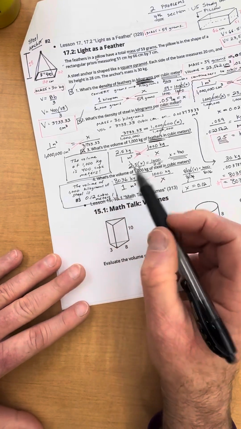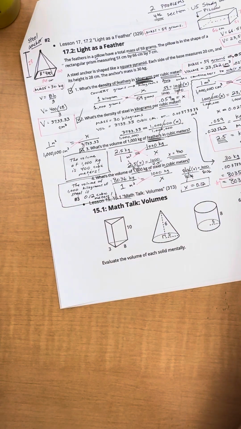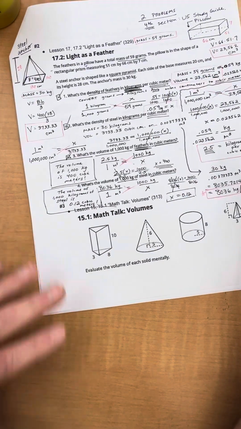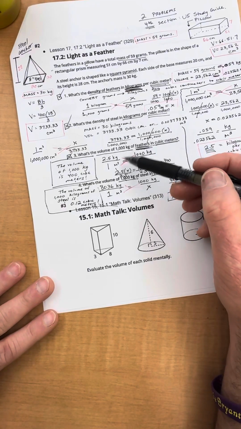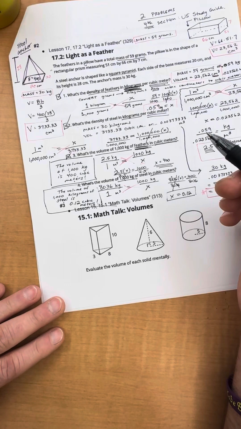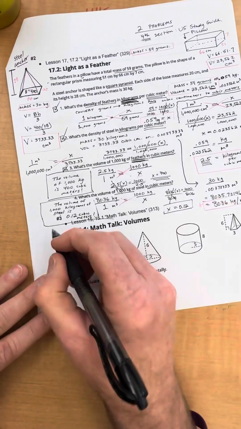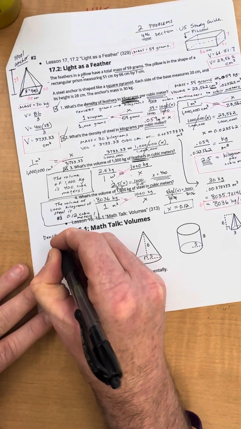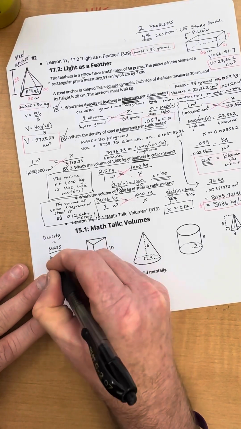So 1,000 kilograms of feathers is going to take up like the whole third floor hallway. But 1,000 kilograms of steel is barely going to take up any space. And that's why density is so important, because density equals mass divided by volume.